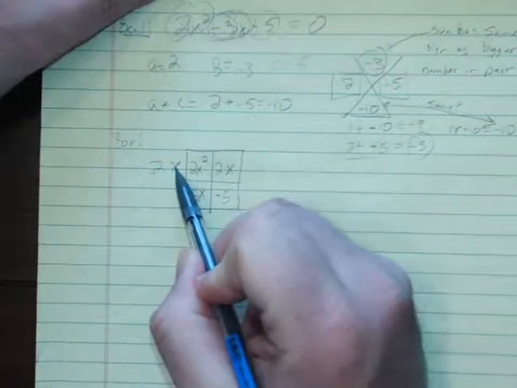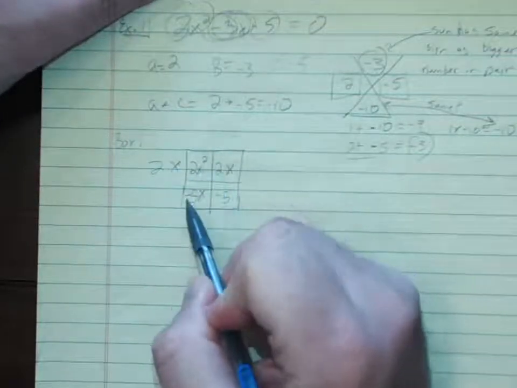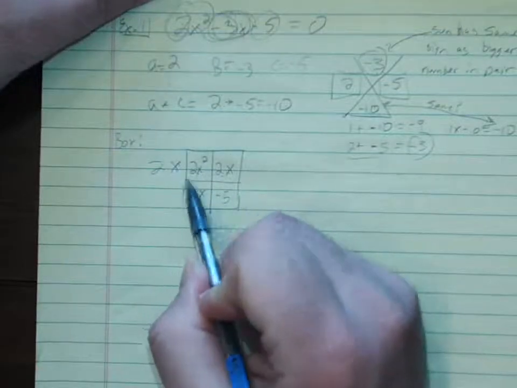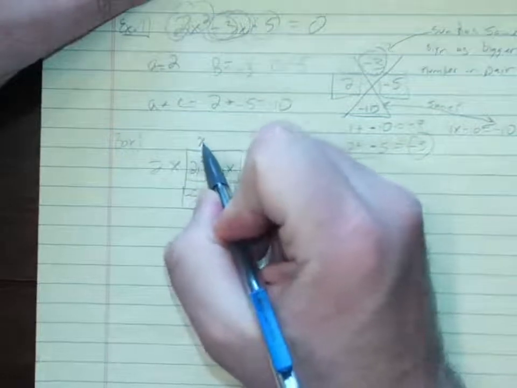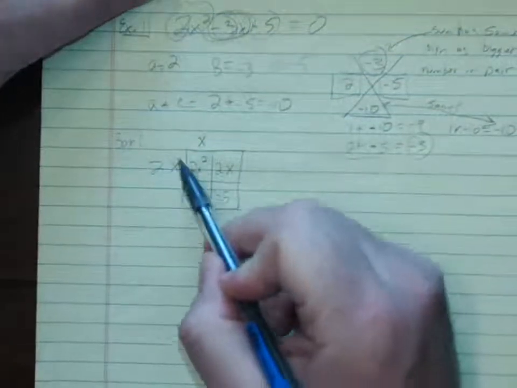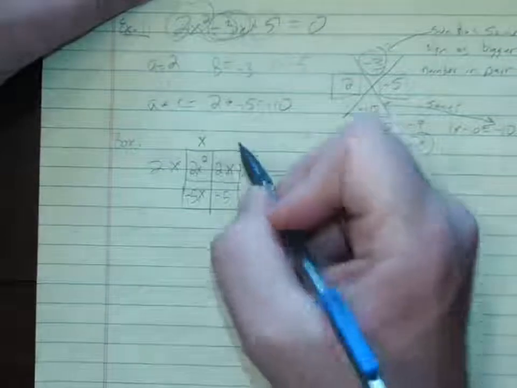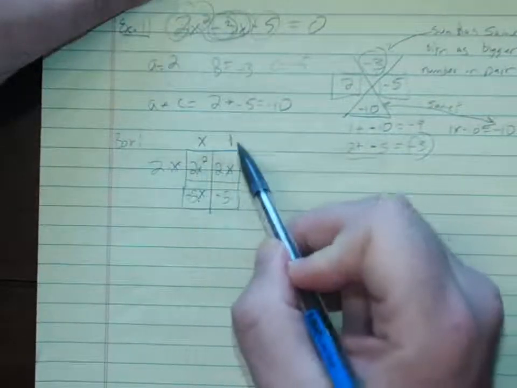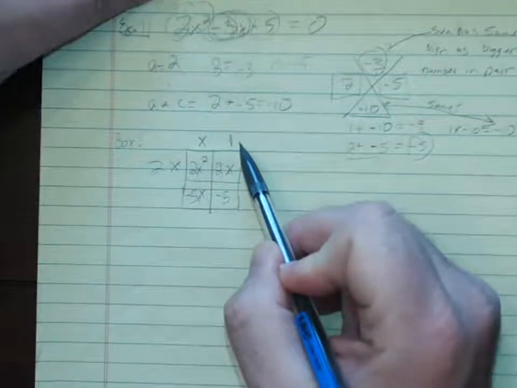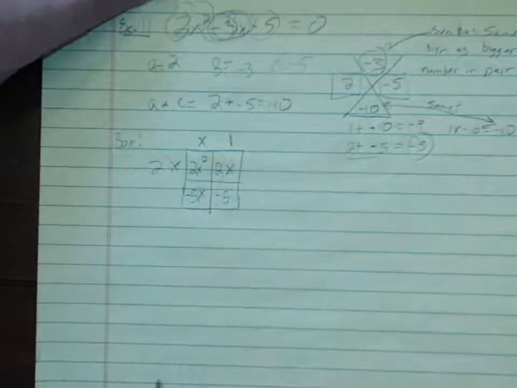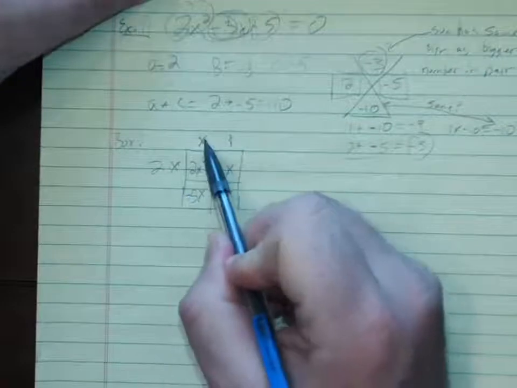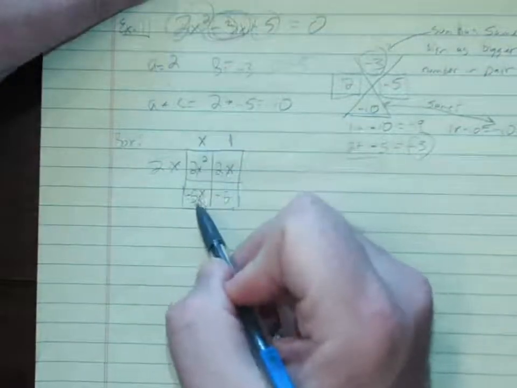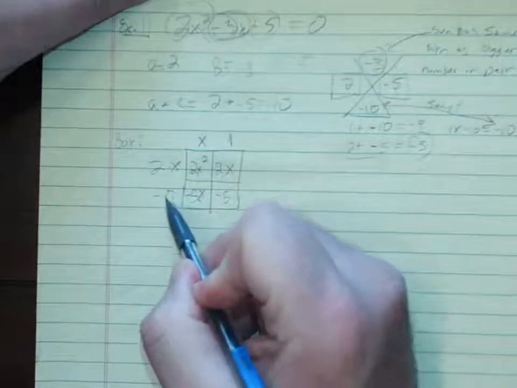What would I multiply 2x by to get 2x squared? Well, I don't need to multiply the 2 by anything to get 2. What would I multiply x by to get x squared? That would be another x. What would I multiply 2x by to get 2x? Well, that would be 1, right? 1 times 2 is 2, and I have an x, and as long as I'm not multiplying it by another x, it stays x. And then down here I can go, what times x gives me negative 5x? Well, I have the x part already. I don't have the negative 5 part, so that must be what goes here.